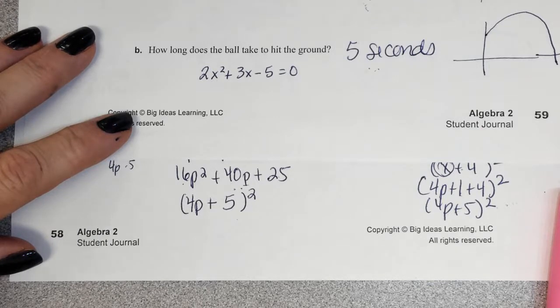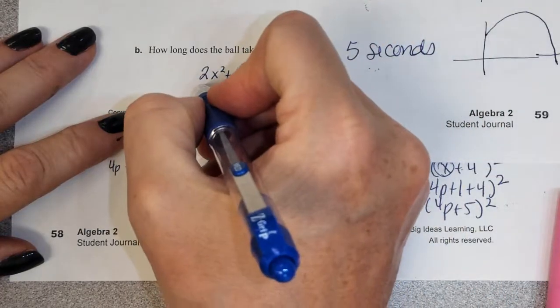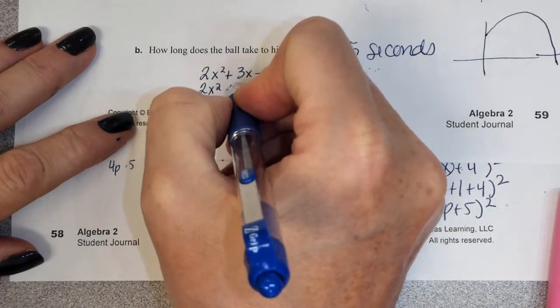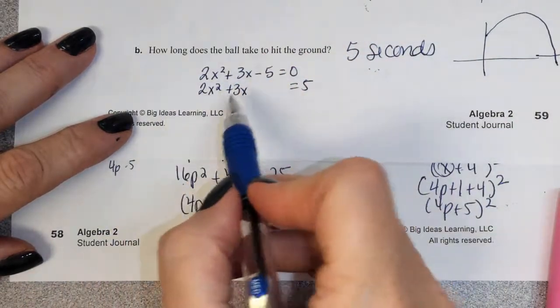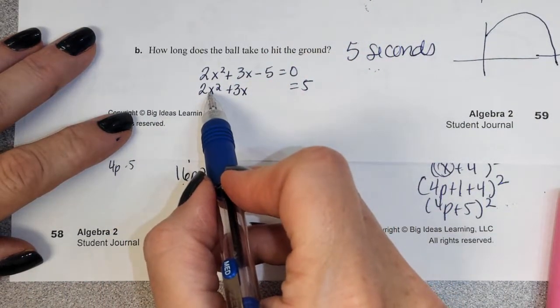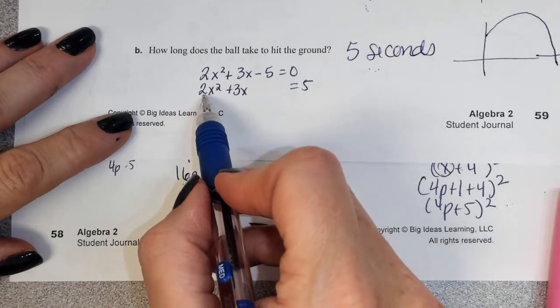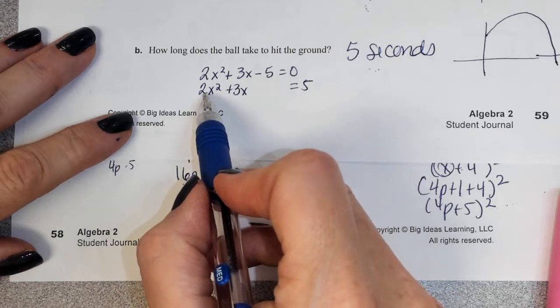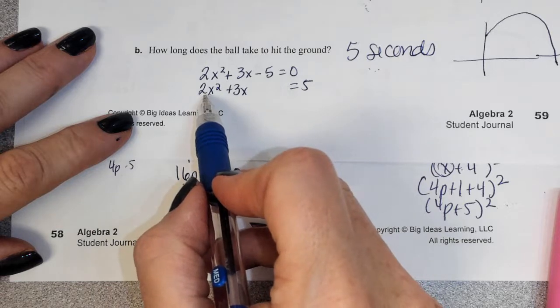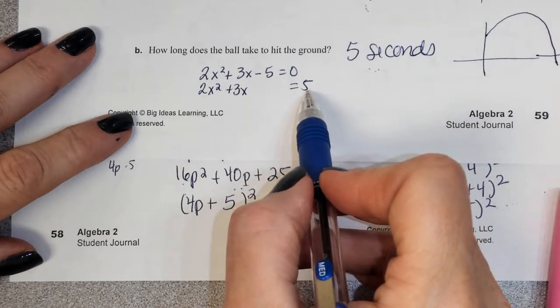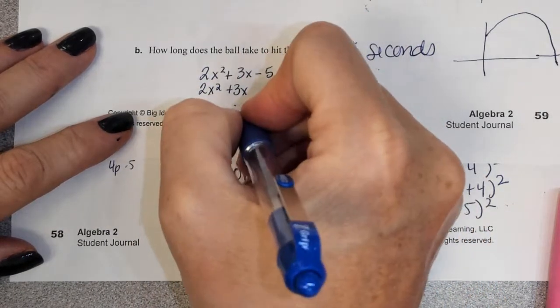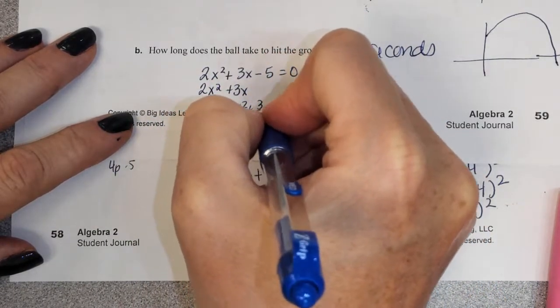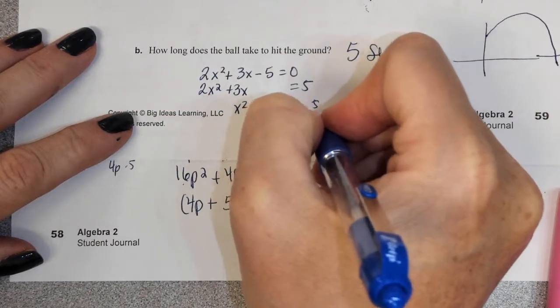It can't be factored, so I'm going to use completing the square. So I do 2x squared plus 3x. I'm going to take this 5 over. Here's what I want to point out, is that the coefficient of x squared must be a 1. It has to be a 1. So in order to do this problem, what do I have to do before I can start completing the square? Divide by 2. So in that case, I'd get x squared plus 3 halves x equals 5 halves.